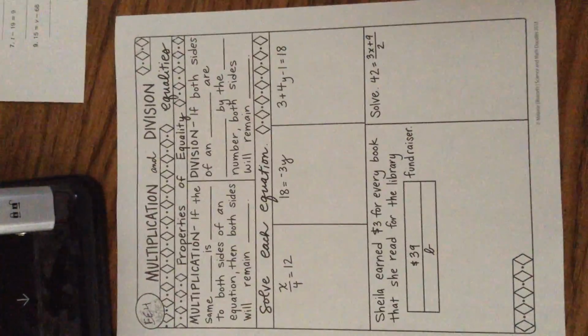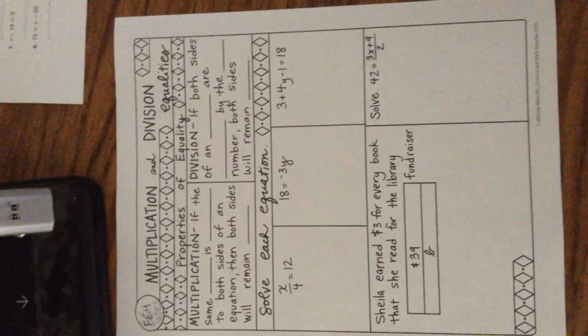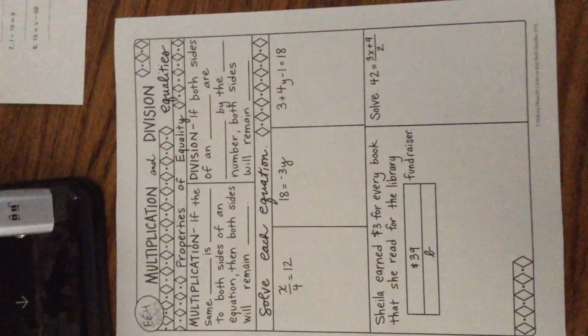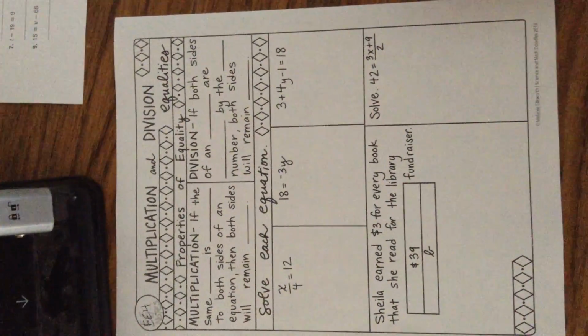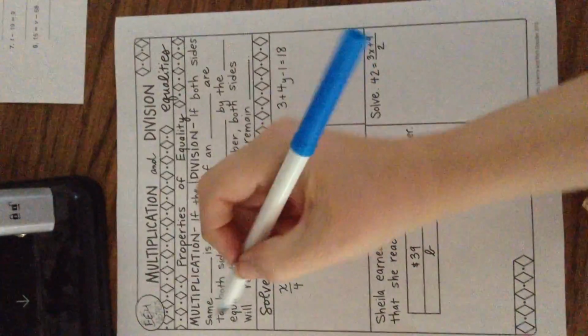We've got EE4 right in front of us, and this is what we're going to do: multiplying and dividing our little equations, equalities. Here we go.